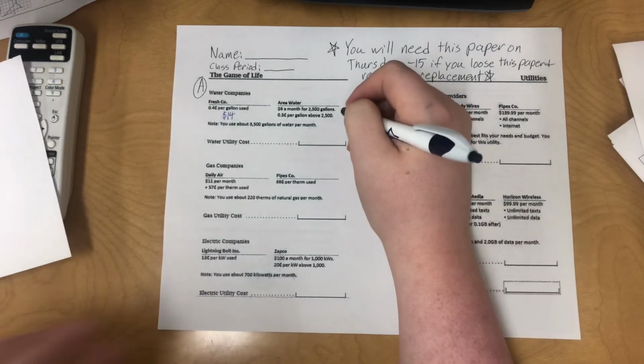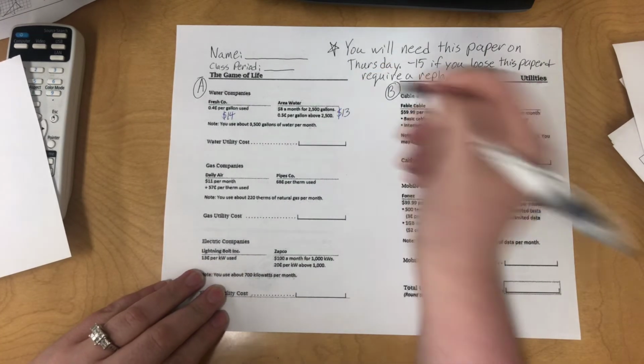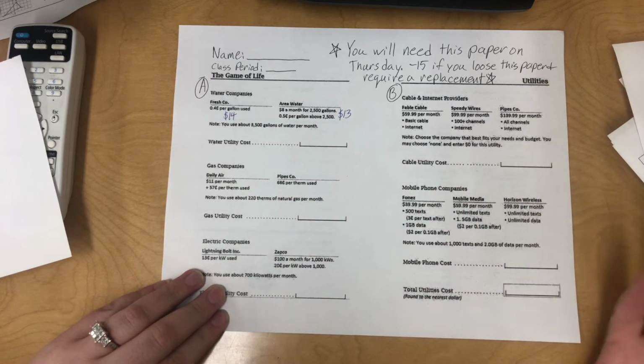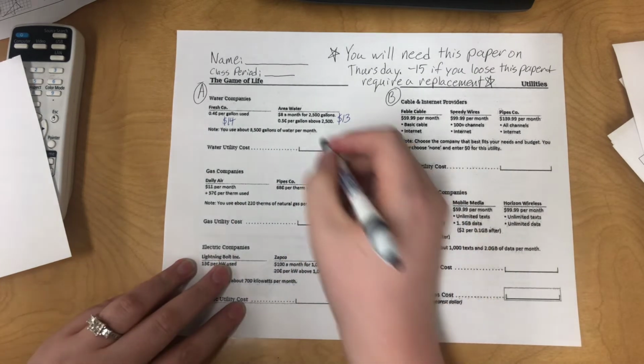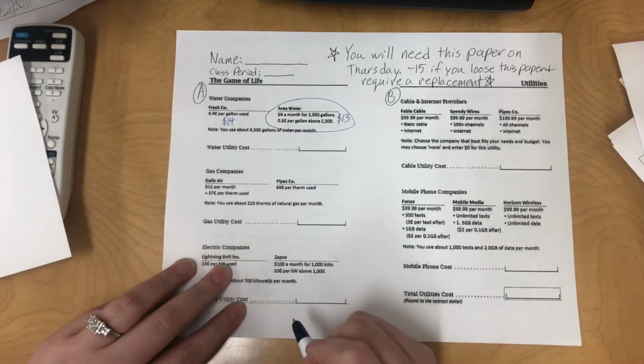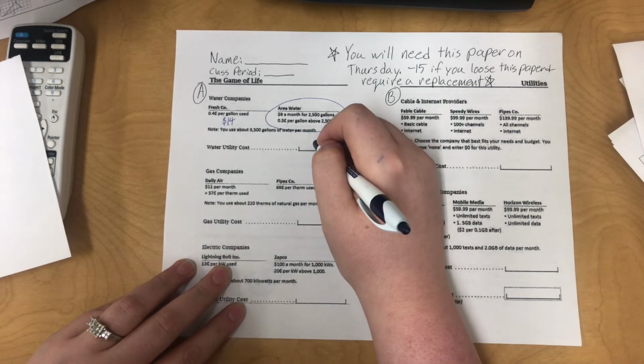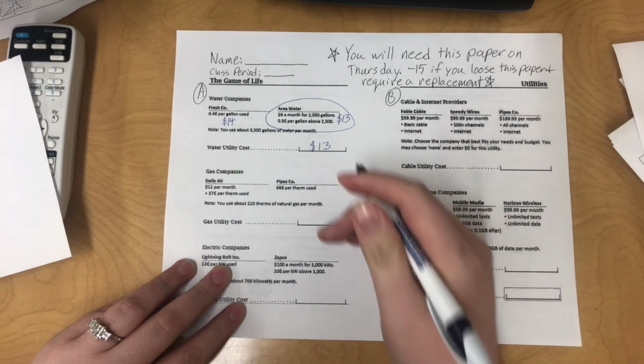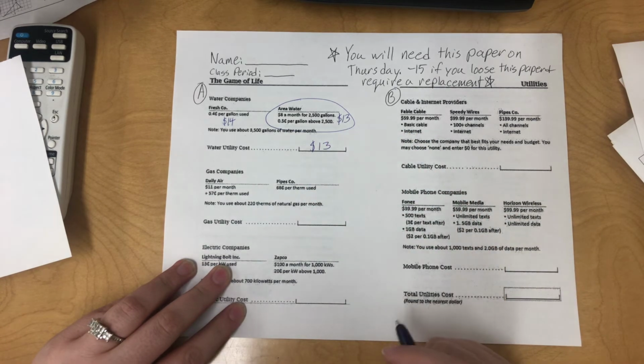And I'm going to make a note of that. So since water is water, no matter which company you get it from, I'm going to be choosing area water because it's cheaper. And I'm going to write down the amount I'm paying right here in the blank provided. You'll do this for each company.